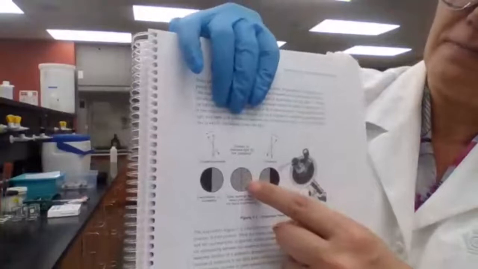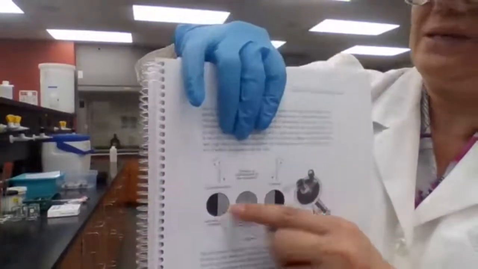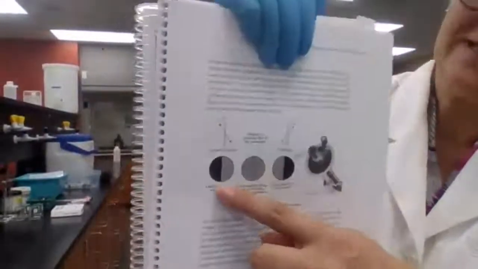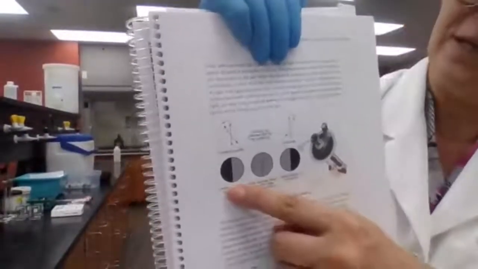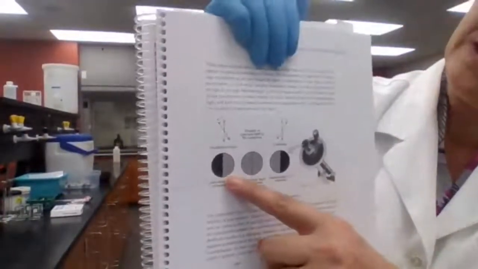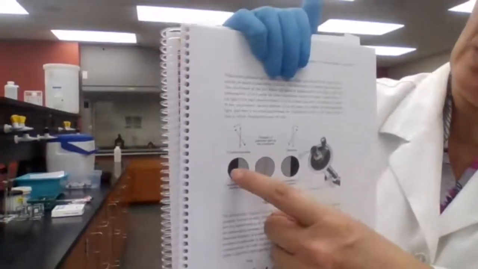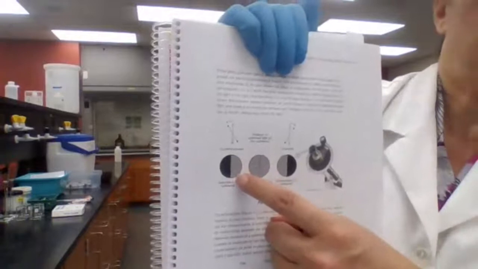I see the same shade. If the compound is chiral, it is going to rotate the light to the left side or to the right side, and I would see the rotation of the light, one side dark, one side light.